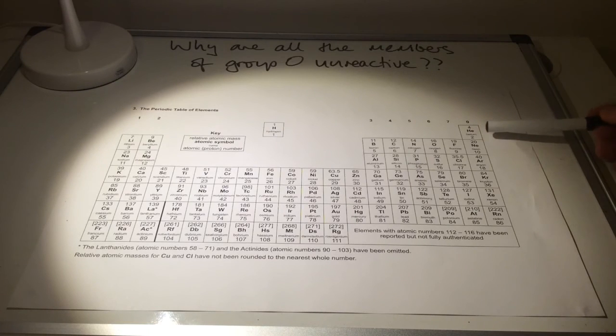So we'll finish by looking at another group on the periodic table. We'll look at group 0, and I'm going to pose this question to you and see if you can work out the answer using the information we've got so far. And the question's there at the top of the board. Why are all the members of group 0 unreactive? And when I go through the answer, I'm just going to focus on the first 3, because that's enough to make the point. Okay, so if you want to think about helium, neon and argon, and then we'll go through the answer.